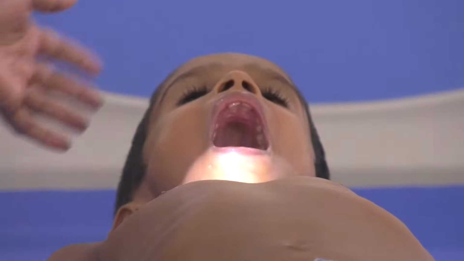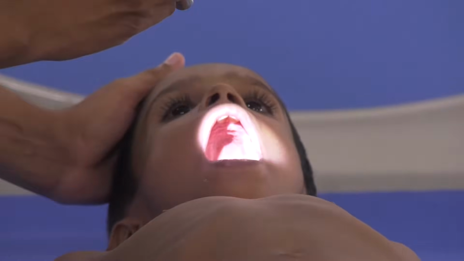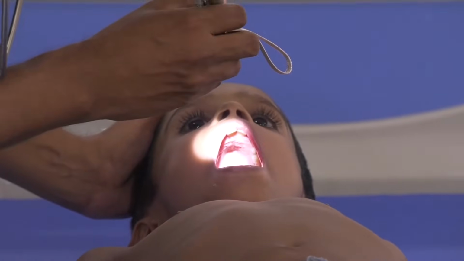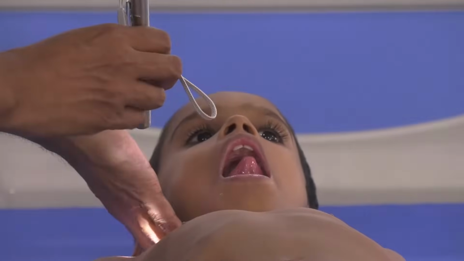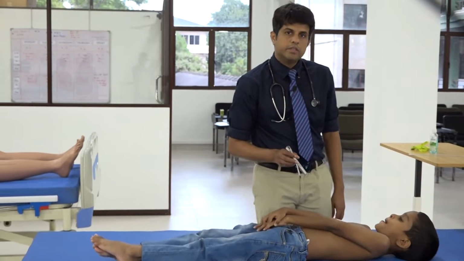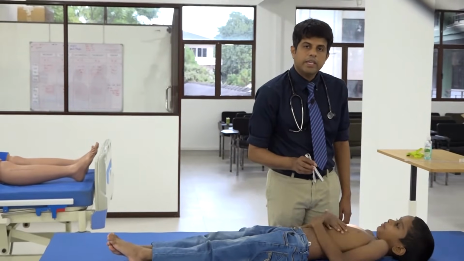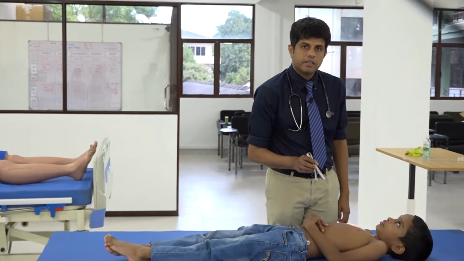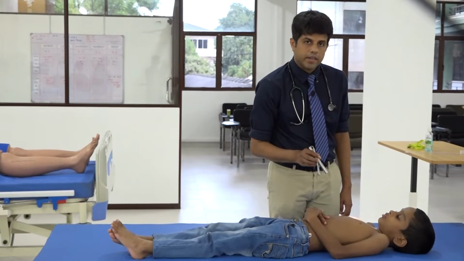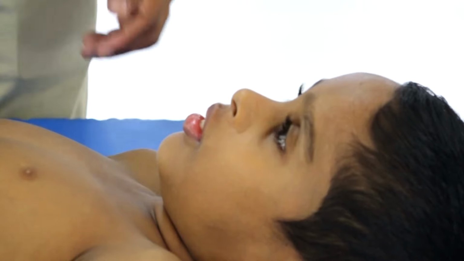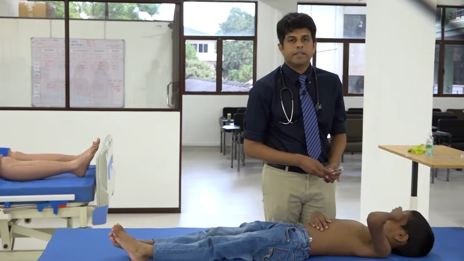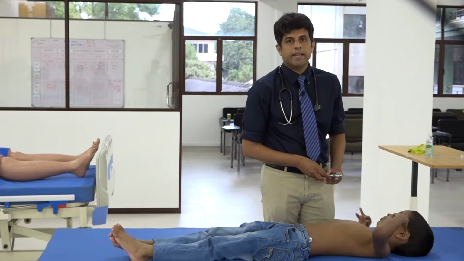So look inside the oral cavity for dental hygiene and any evidence of pallor or cyanosis. Right, thank you. It is also important to look at the eyes for any evidence of Kayser-Fleischer rings that are indicative of an underlying Wilson's disease. However, Kayser-Fleischer rings are best examined using slit lamp examination.